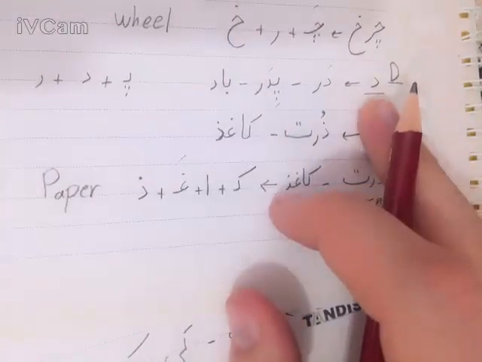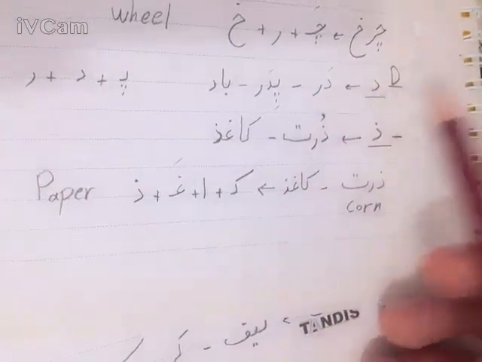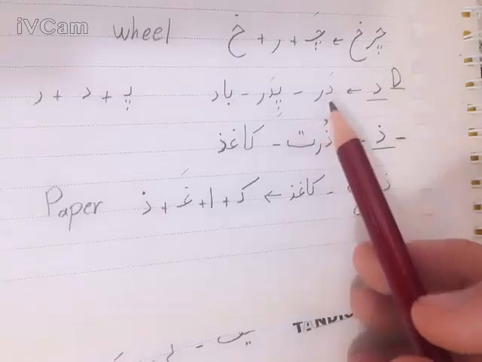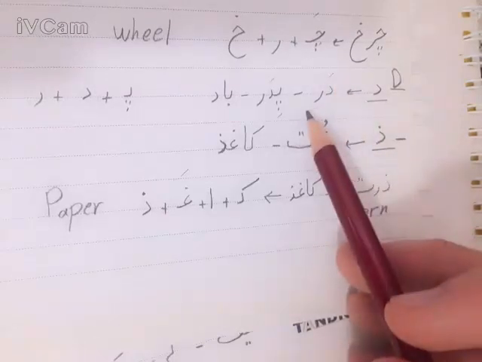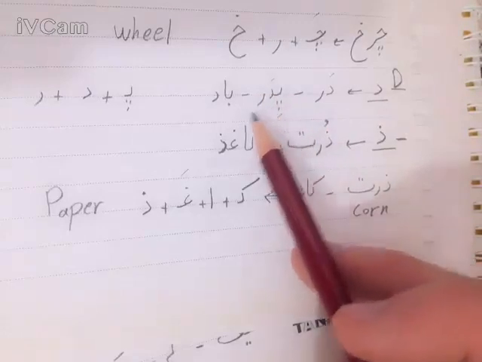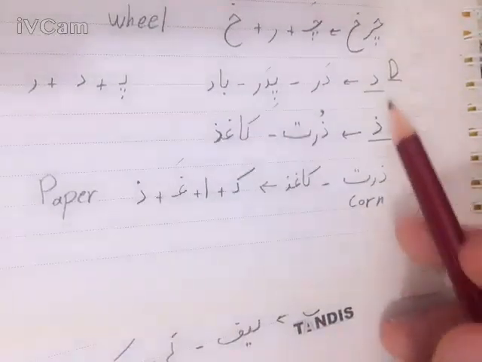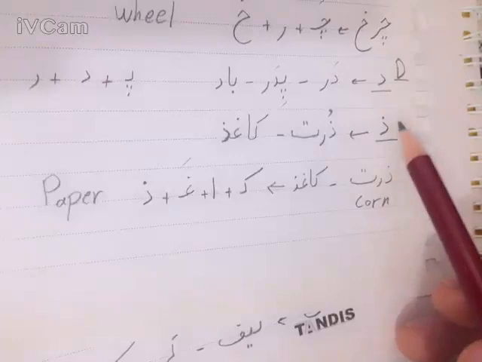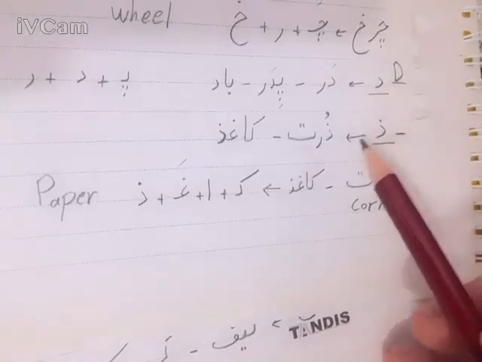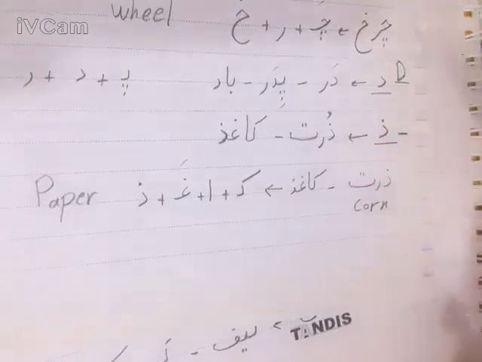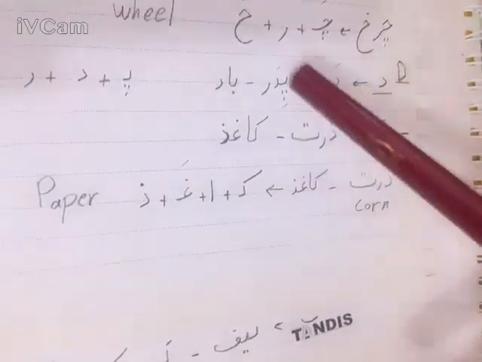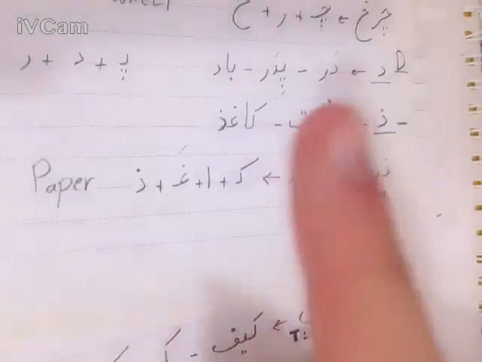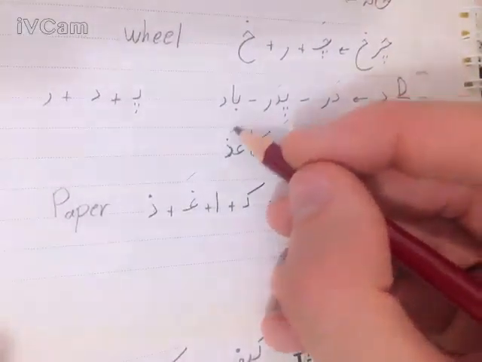So we had dal, which is just d, there's nothing more to it. Dar, which could mean either in or the door itself. And pedar, which is father, and bad is wind. If you put a dot on dal, that would be ze, which is different from the other ze that we're going to see. The words we can have with it would be zorat, which is corn, and kaghaz, which we're using right now, and that would be paper. Kaghaz is paper.